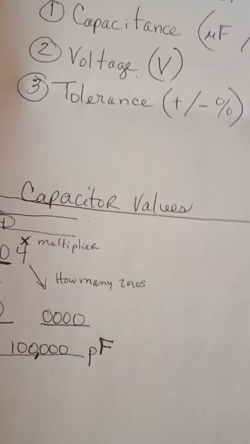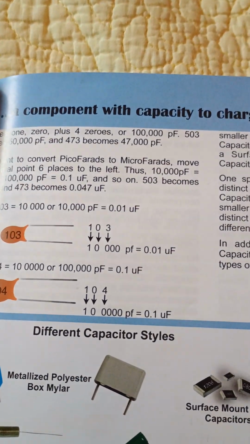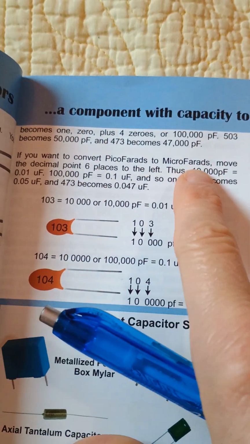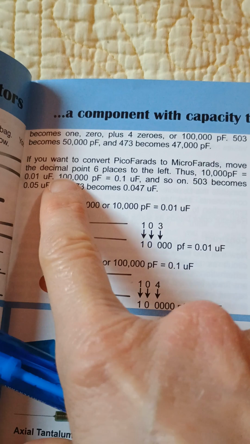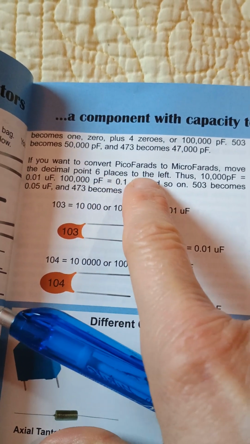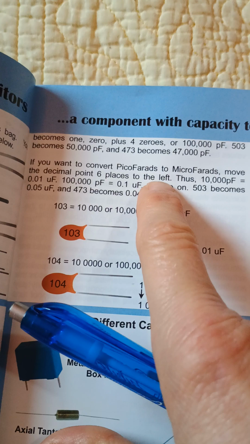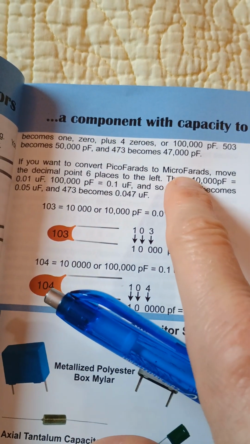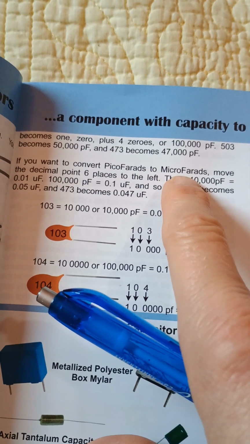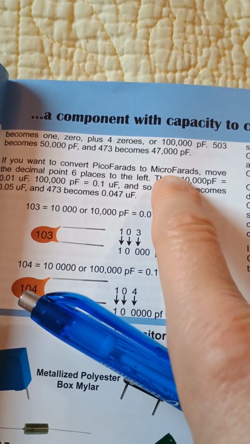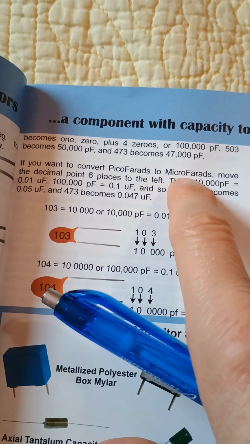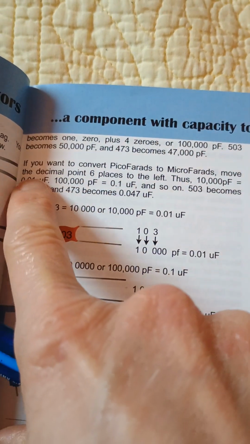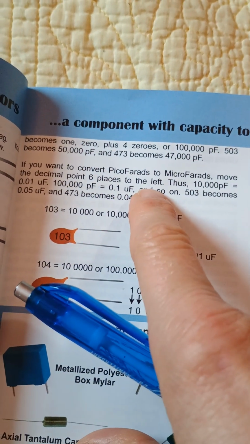Now I want to show you something in your book on page 17 at the top. It makes it real easy. If you want to convert picofarads to microfarads, move the decimal point 6 places to the left. Let's read that one more time. If you want to convert picofarads to microfarads, remember micro means small, little bitty tiny, like a microscope, we have to use that to look at stuff. Microfarads, so if we're converting from picofarads to microfarads, move the decimal point 6 places to the left.